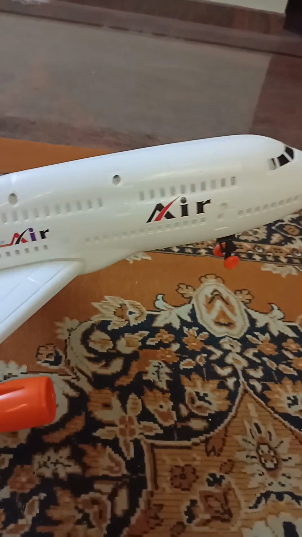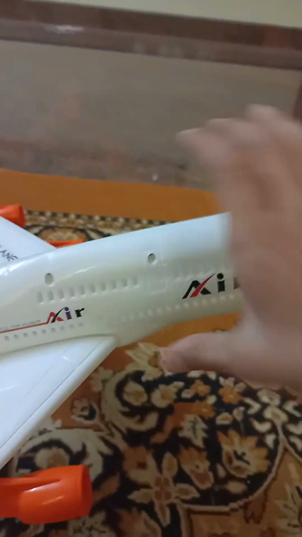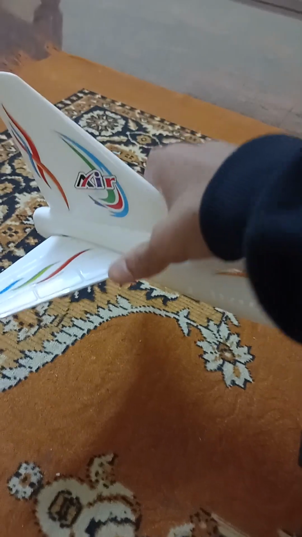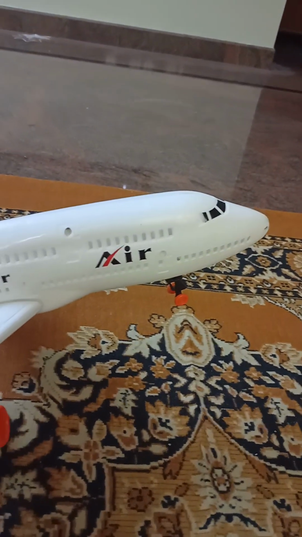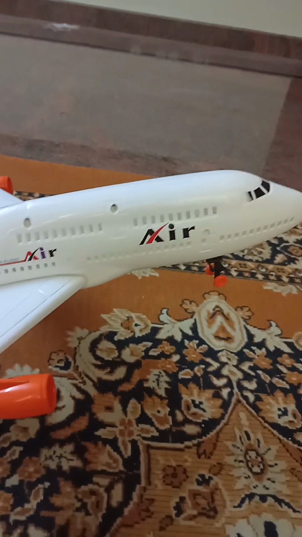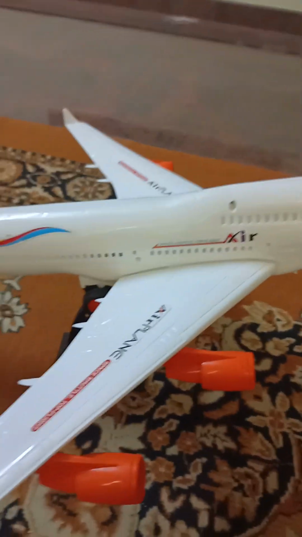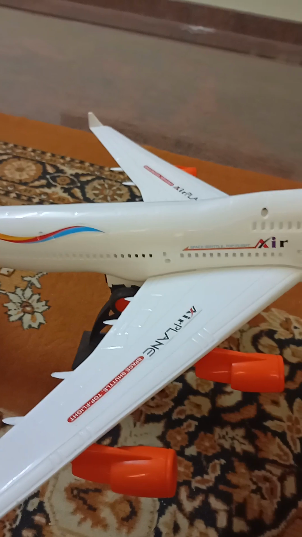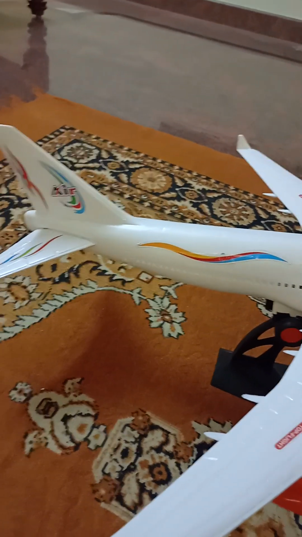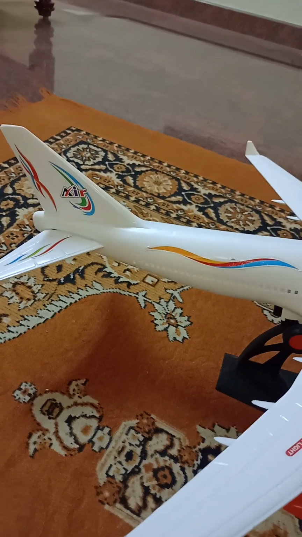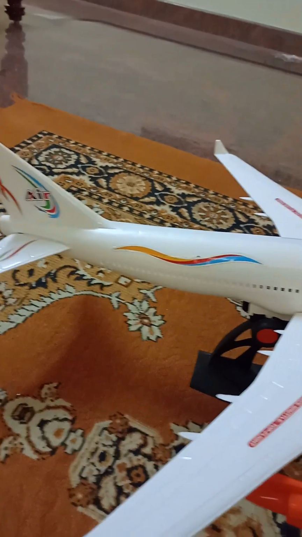So, after we are done with the fuselage, there are three parts in this: forward, mid, and aft fuselage. The forward fuselage has the cockpit and the upper deck, and also the passenger cabin. In the mid fuselage, there are only passenger cabins, and in the aft fuselage, a rear door and the vertical and the horizontal stabilizer with the rudder on them.